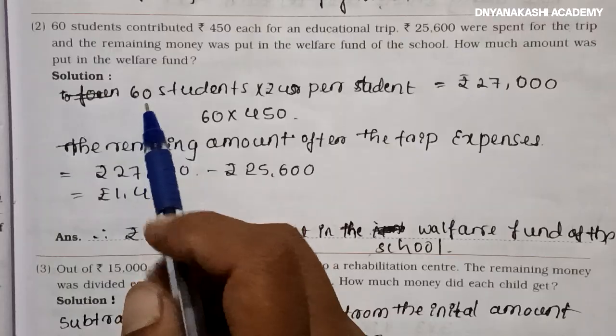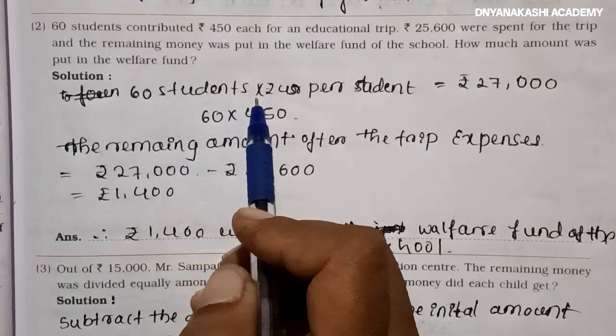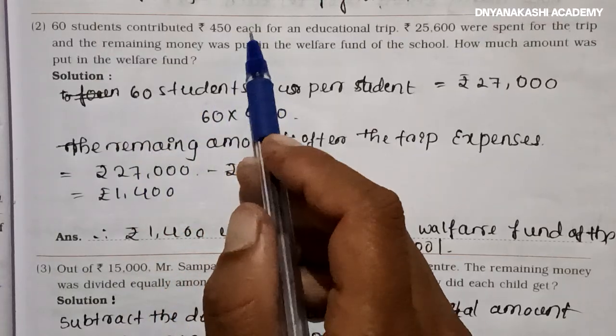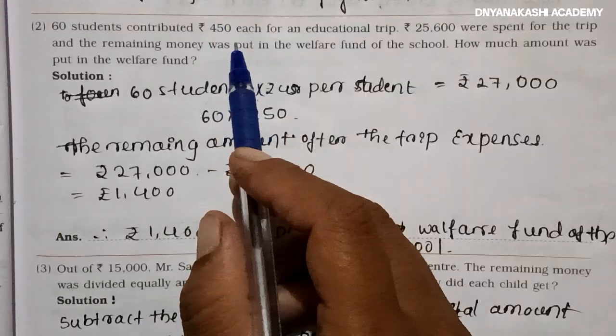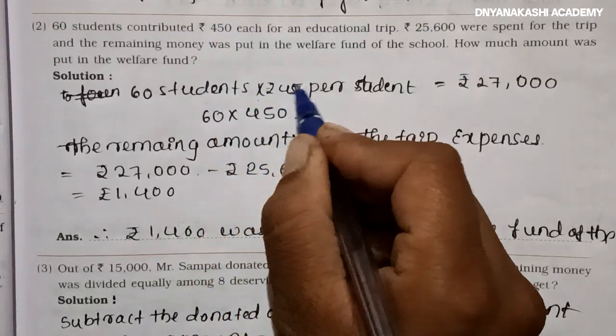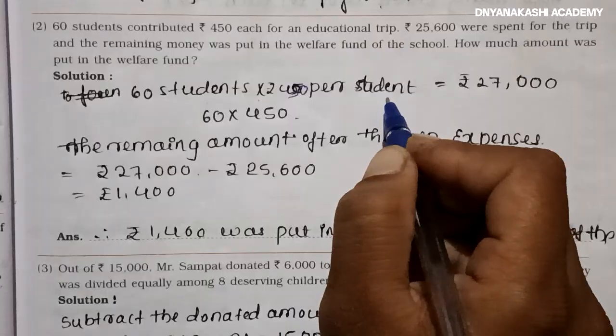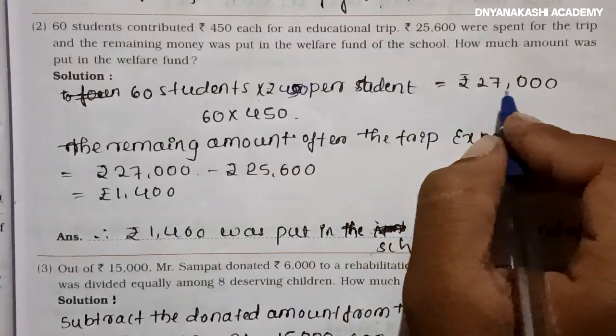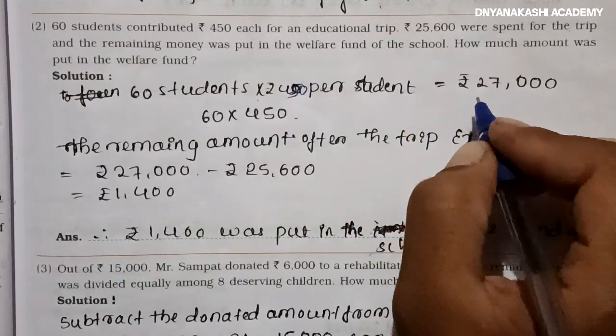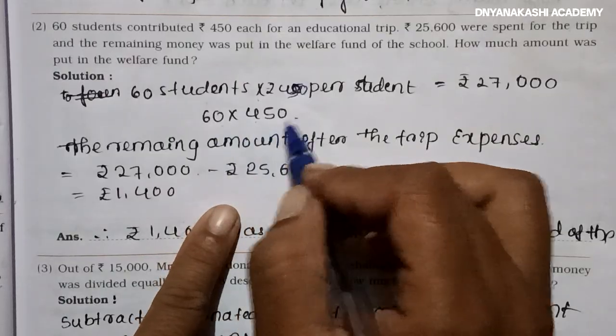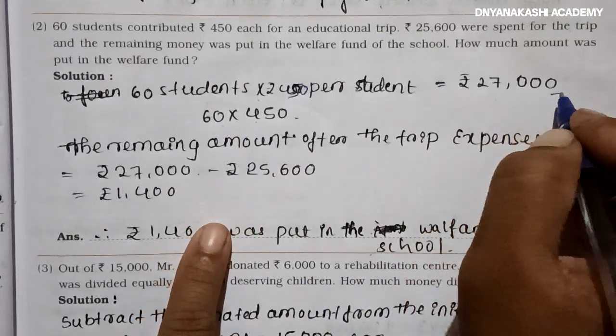And the solution is 60 students into how many? Educational trip 450, 450 per student. We calculate here, the total amount is 60 into 450, 27,000.